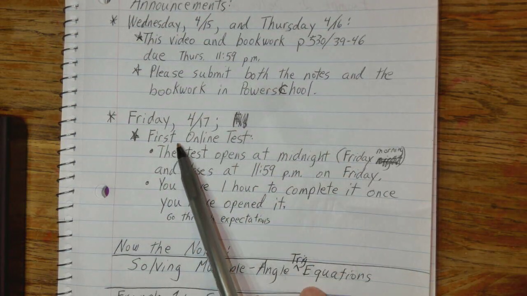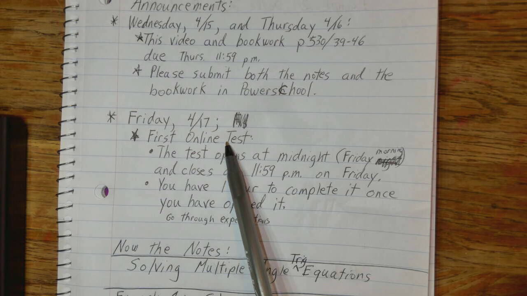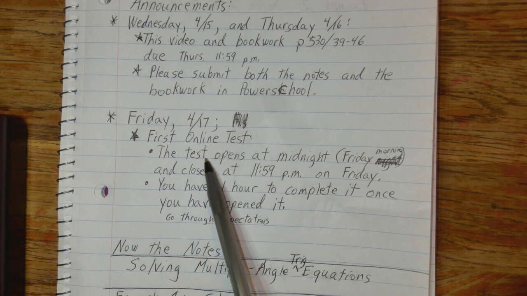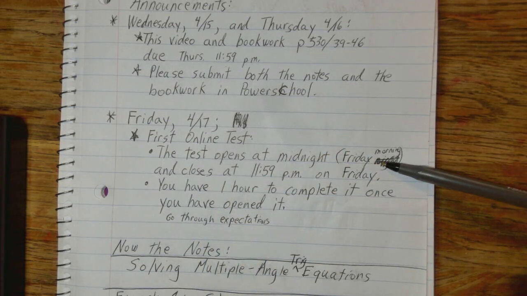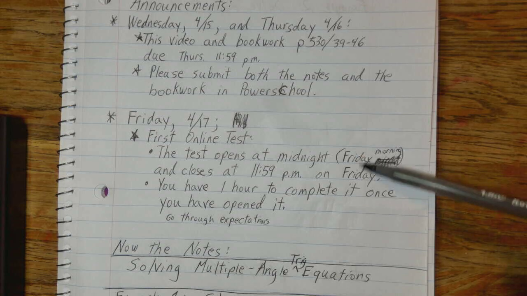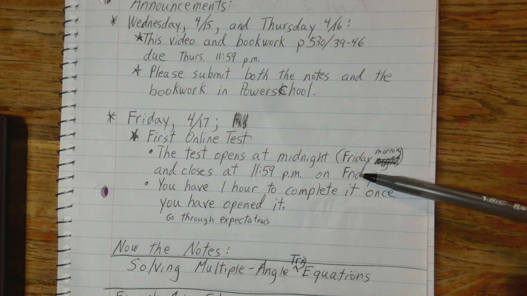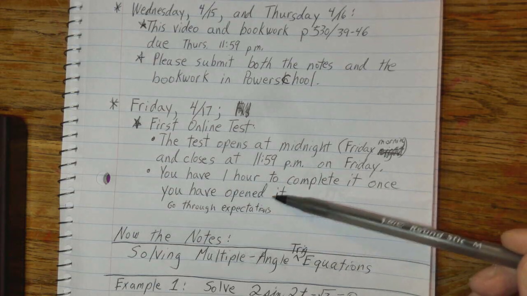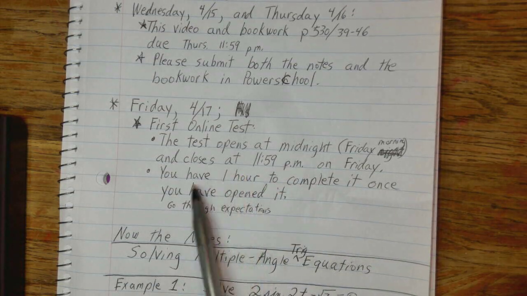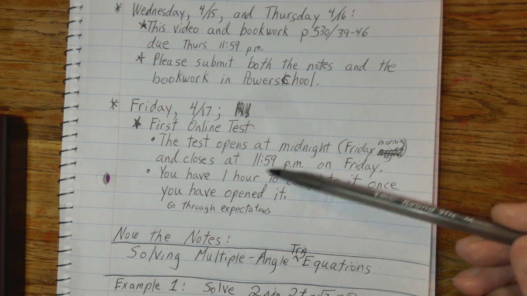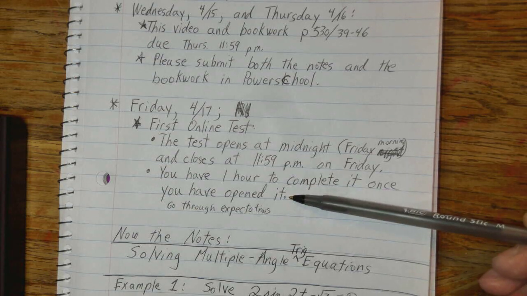I do have another announcement that the first online test is going to be taken Friday. The test opens at midnight Friday morning, 12 a.m., and closes at 11:59 p.m. on Friday. So you have a 24-hour time frame to get that taken care of. You will have 1 hour to complete it once you have opened it. You cannot just pause it and come back. You have 1 hour. You have to complete it in 1 hour. It doesn't restart for you.